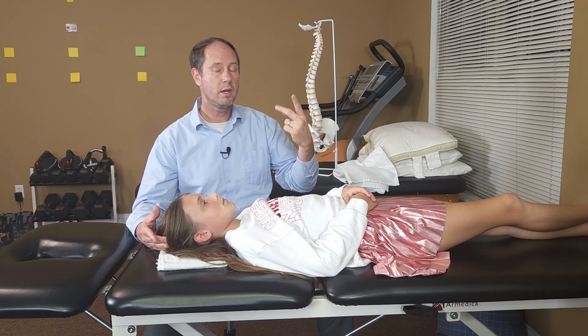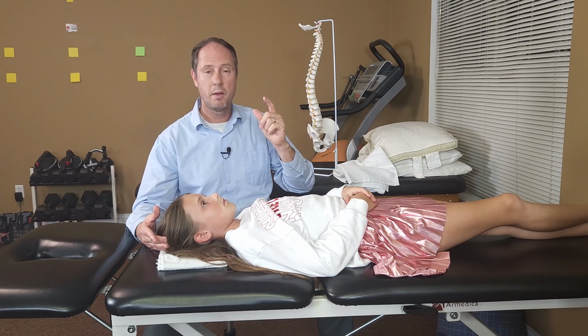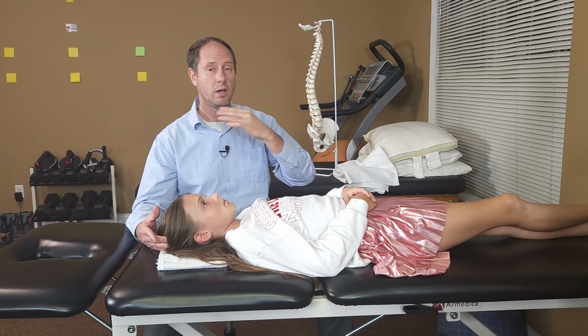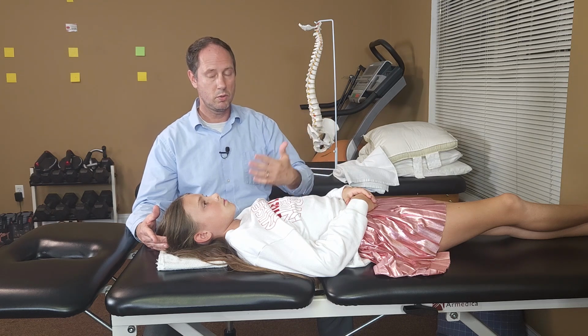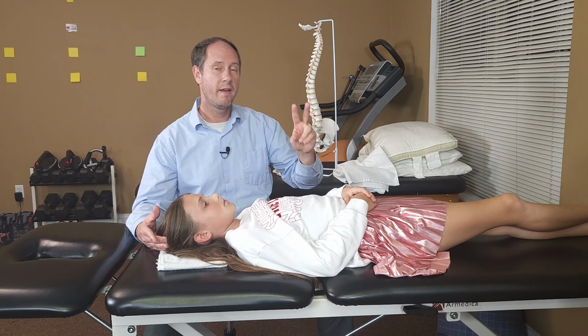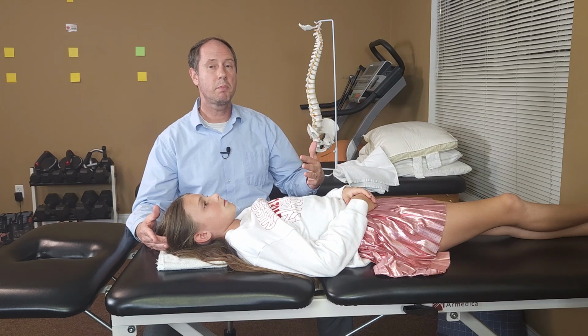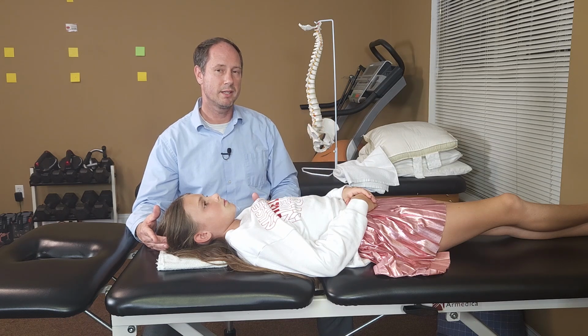Make sure it's pain-free. Make sure it's not causing dizziness. Make sure you're not super tight. Hold it for 10 seconds. Do it 10 times, twice a day. Clinically shown to decrease pain with cervical headaches and cervicogenic dizziness.